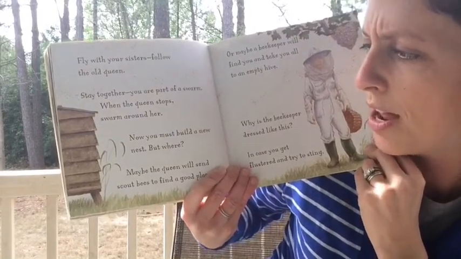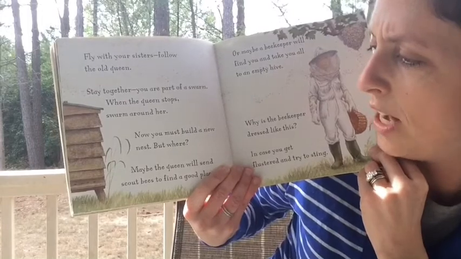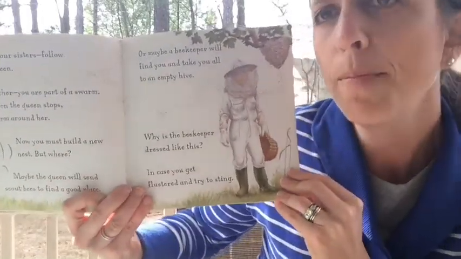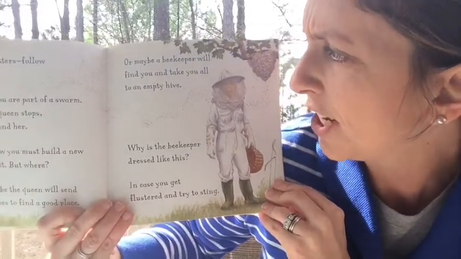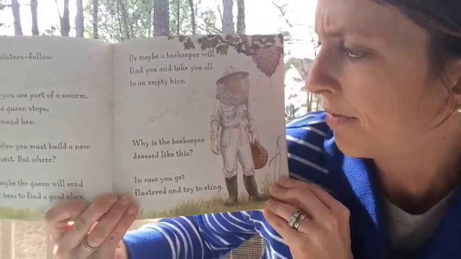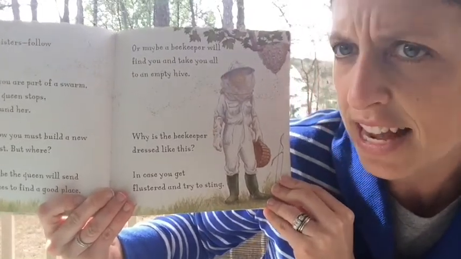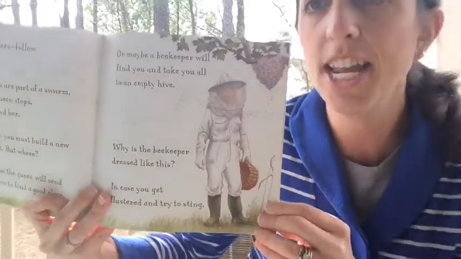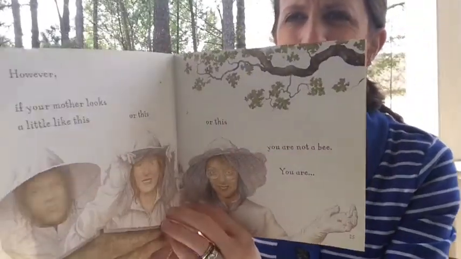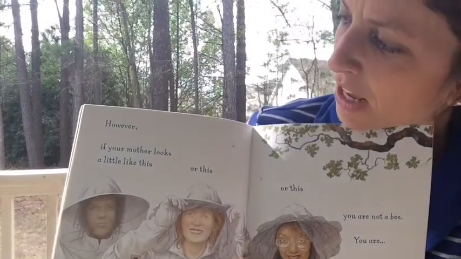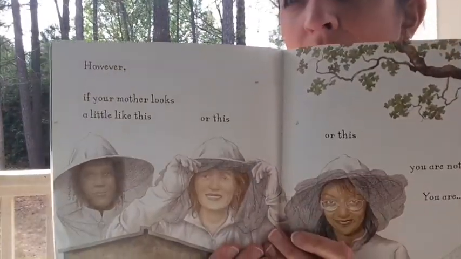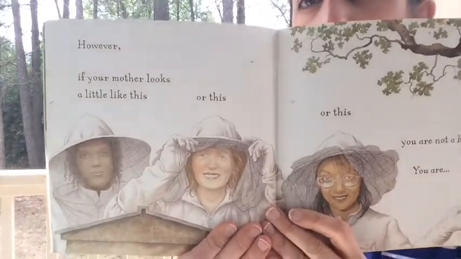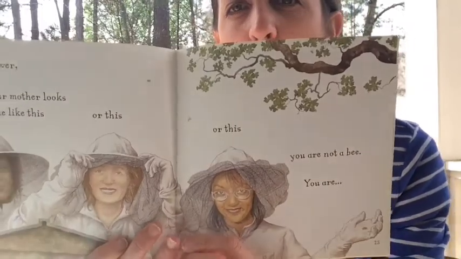Now you must build a new nest. But where? Maybe the queen will send scout bees to find a good place. Or maybe a beekeeper will find you and take you all to an empty hive. Why is the beekeeper dressed like this? In case you get frightened and try to sting. However, if your mother looks a little like this, or this, or this, you are not a bee.